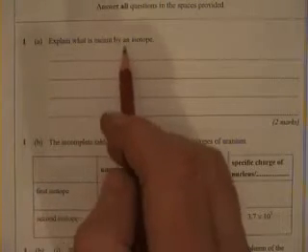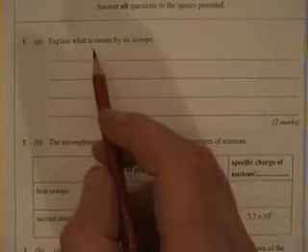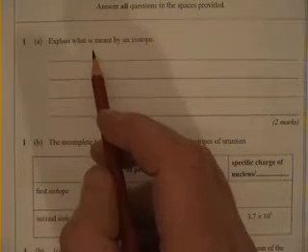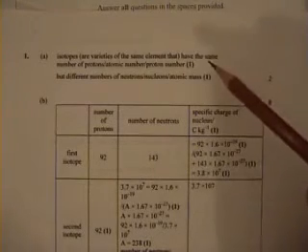For question 1, although the question says, explain what is meant by an isotope, the only way you can really answer this question is by talking about a pair of isotopes of a particular element. And in fact that's what the mark scheme does. It compares two isotopes of an element.